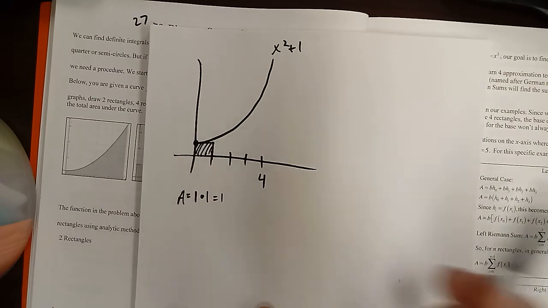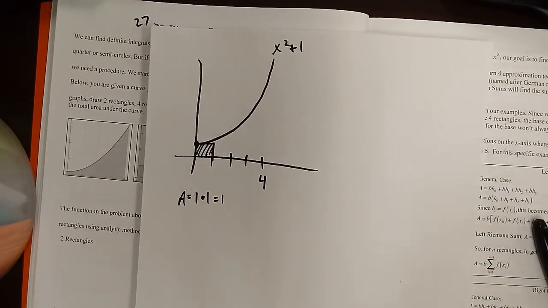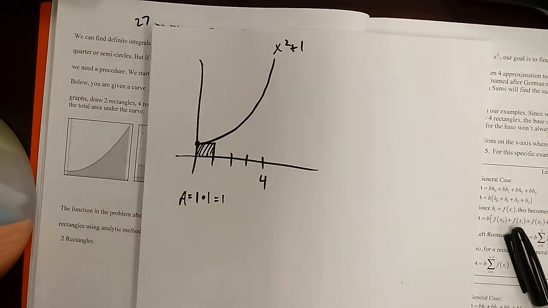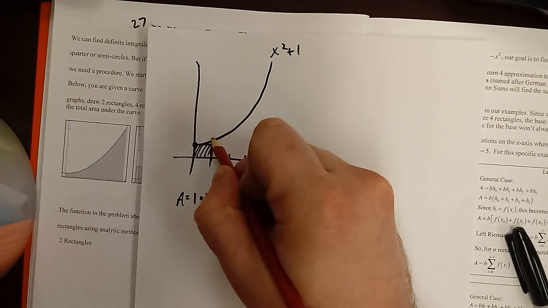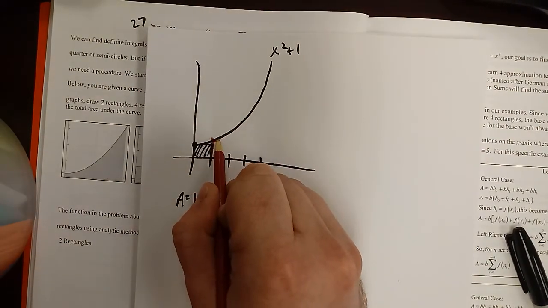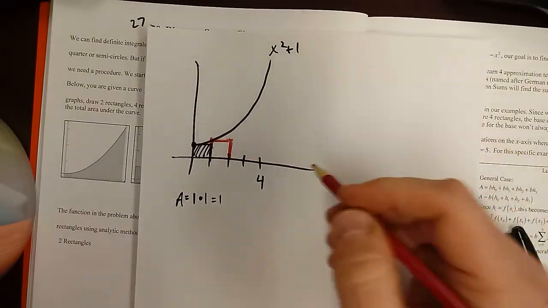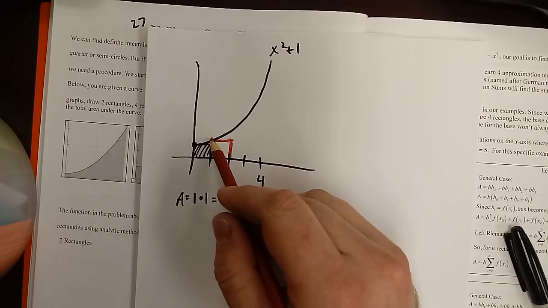Okay. Then what I would do is I would make my next rectangle. And I could say, okay, well now I'm going to go up to this y value, go straight over, and come down. So what's this y value? Well, where do we start?